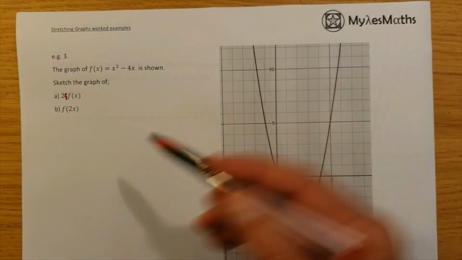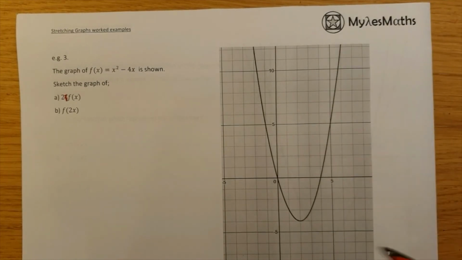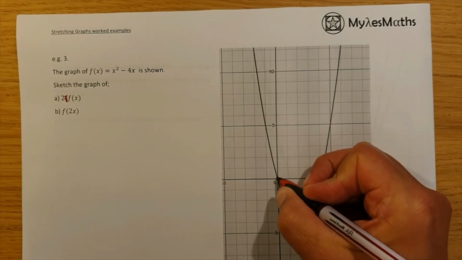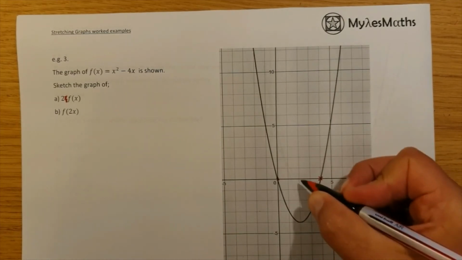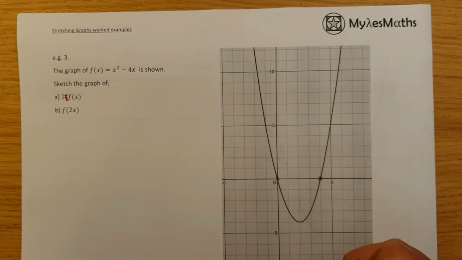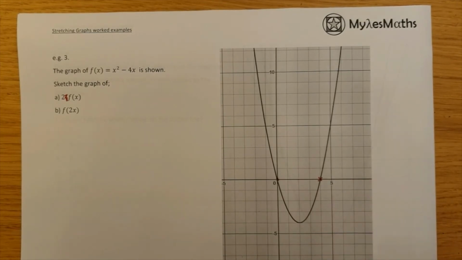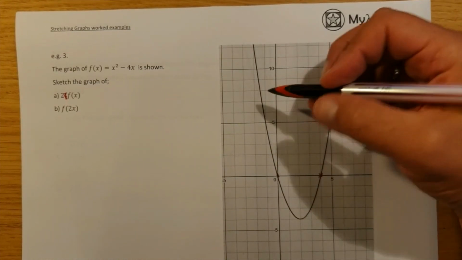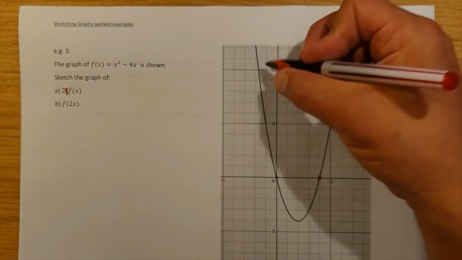So 2f of x, well, the 2 is outside the function. Therefore, this is in the y direction. I know that any points on the x-axis, therefore, will be invariant. So this point here and this point here will be invariant. I know that this point here is at the point 2, minus 4. So this will be stretched, and it will be 2, and minus 4 doubled is minus 8. So 5, 6, 7, 8. So we're going to be going through that point there. I'm then going to be taking this point here at minus 1, 5. That will be stretched by a scale factor of 2.